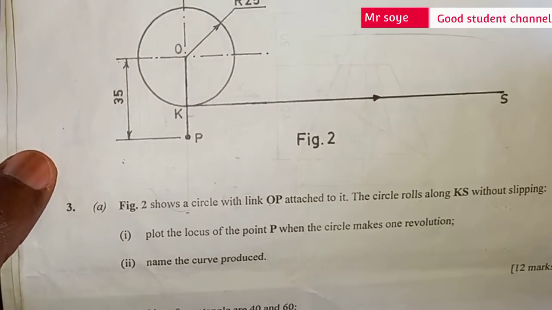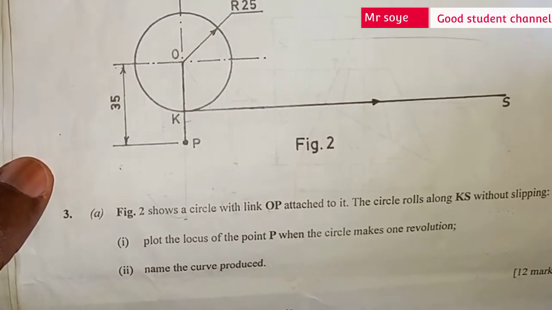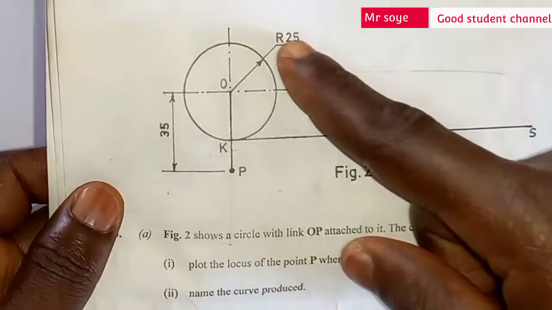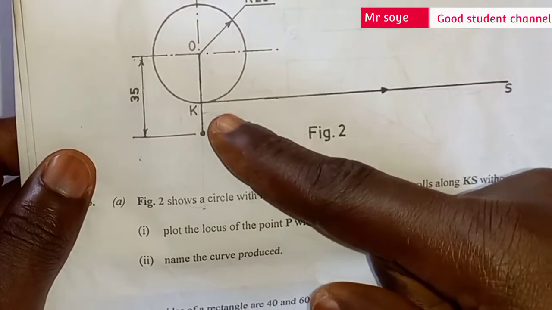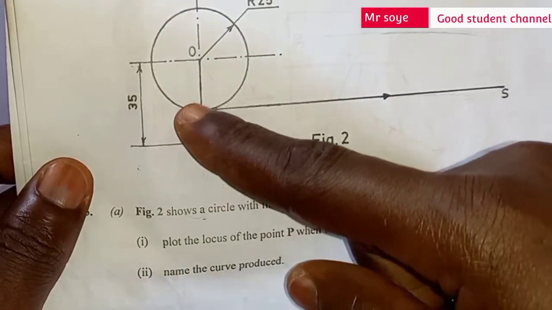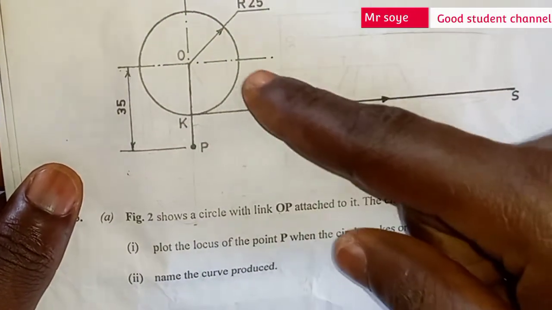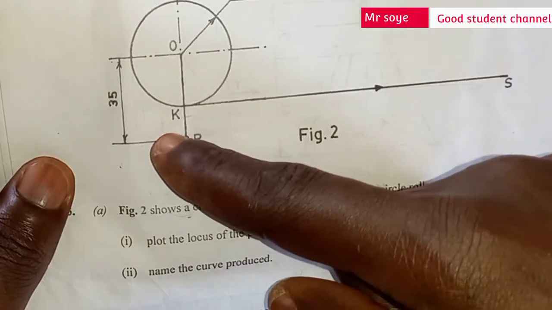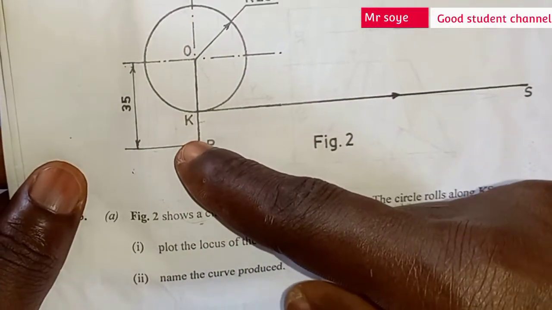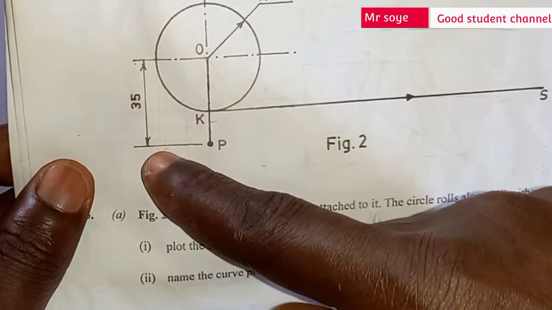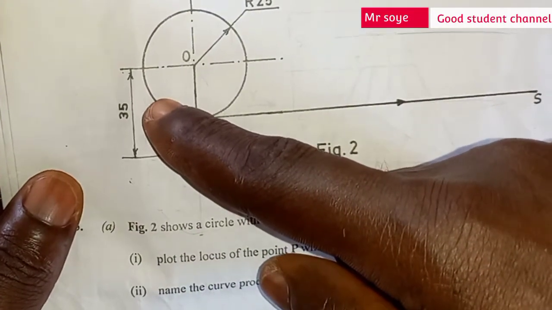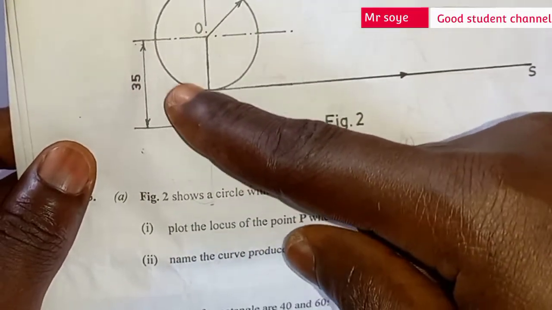One, plot the locus of the point when the cycle makes one revolution. Two, name the curve produced. All right, now this is the rolling cycle. Then this is a point outside the rolling cycle, and to generate the locus points, we are going to draw another cycle, which we will call the generating cycle, that has 35 radius. And this is a type of cycloid which we refer to as a trochoid.